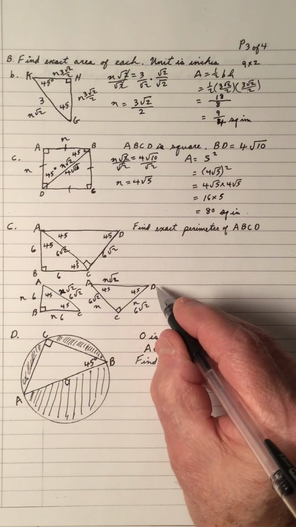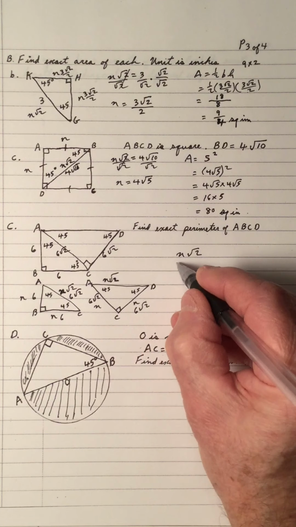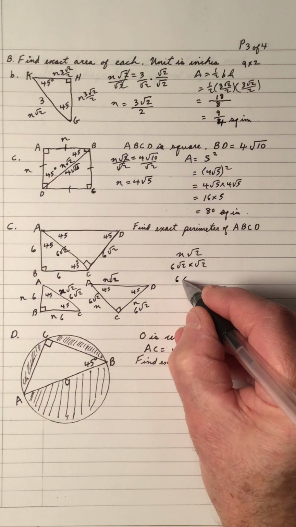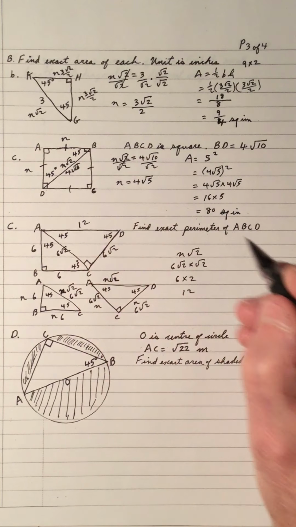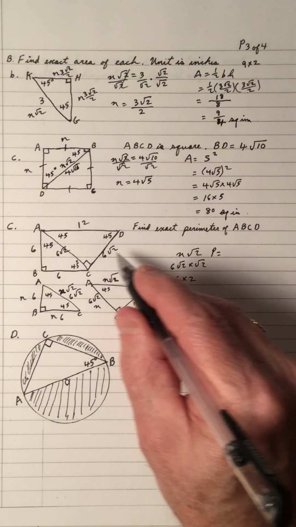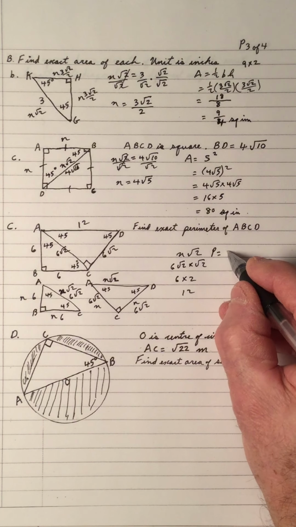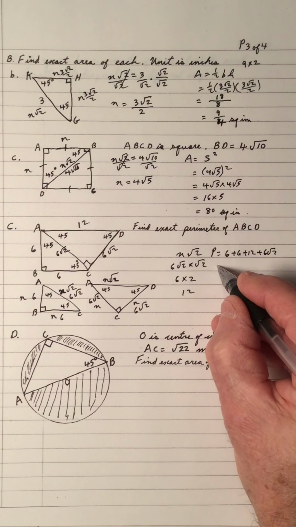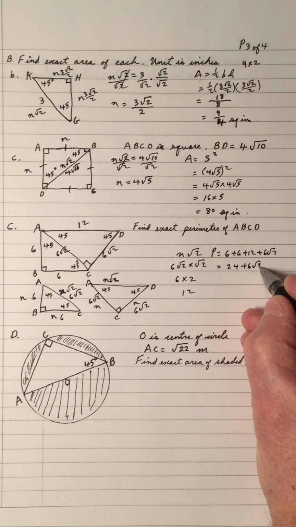Now, that means that this side here is n root 2. So n is 6 root 2 times root 2. 6 times root 2 times root 2 is 2. That makes it 12. So this side is 12. So the perimeter is, we're going to add them all up. So it's a 6 and 6, 12, and 6 root 2. So 6 plus 6 plus 12 plus 6 root 2. 12 and 12 makes 24 plus 6 root 2.